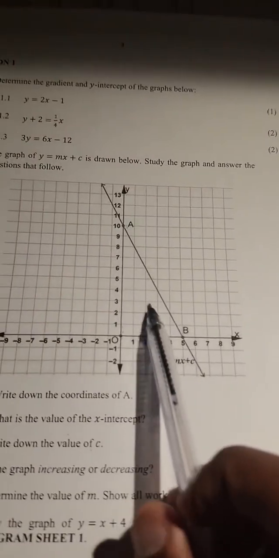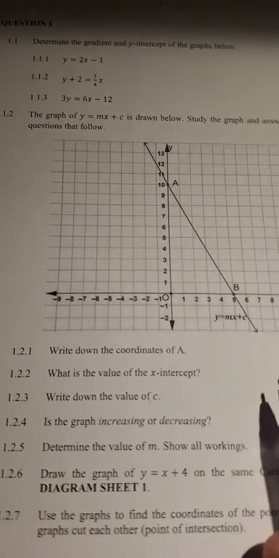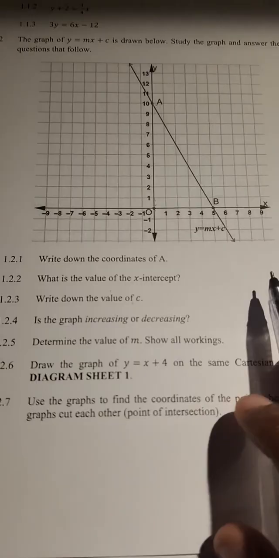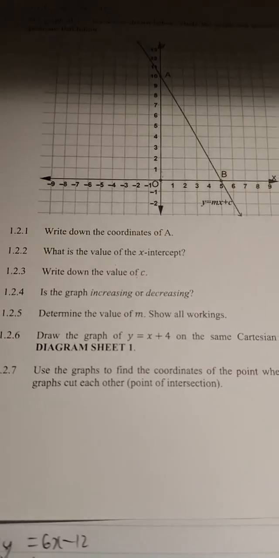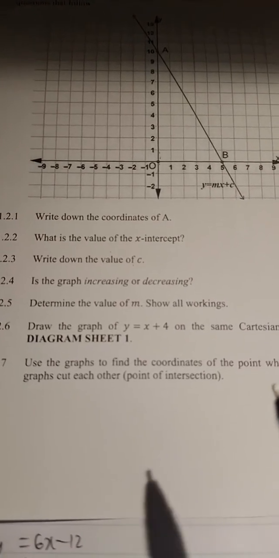So what's happening as you move from the left to the right? The graph is decreasing. By the way, it makes sense that the graph is decreasing. Otherwise, we're going to have big problems if we are making mistakes. It would be very wrong.